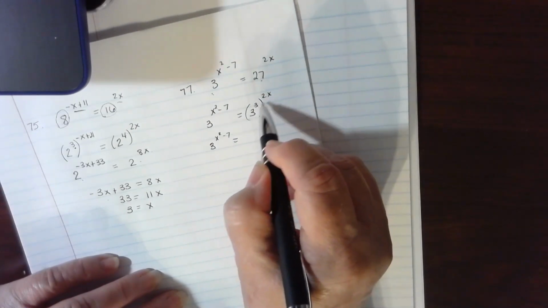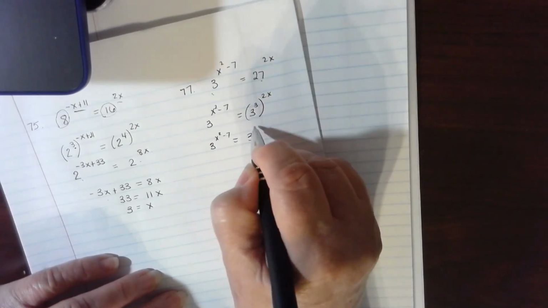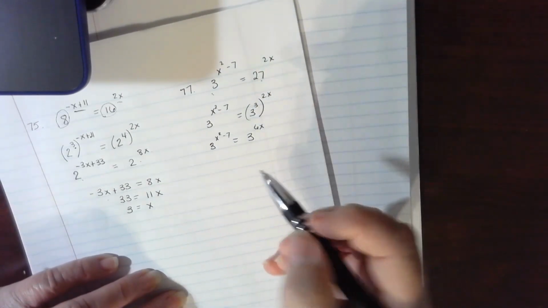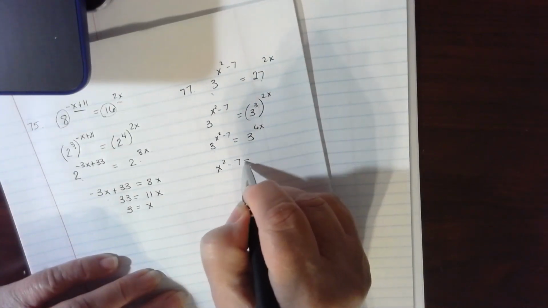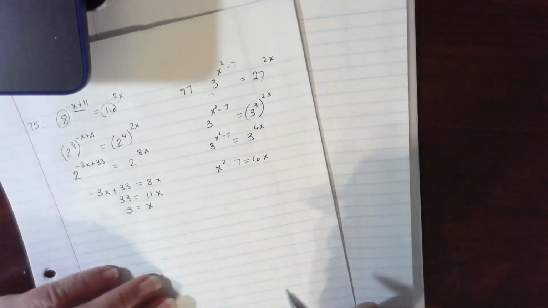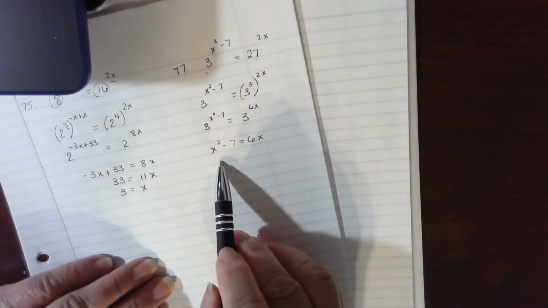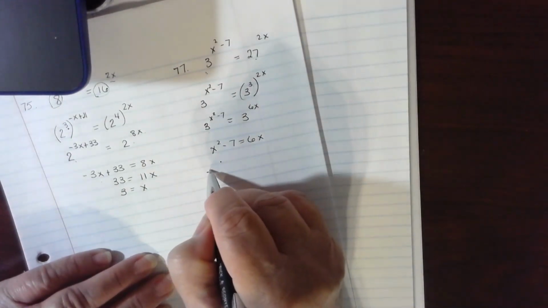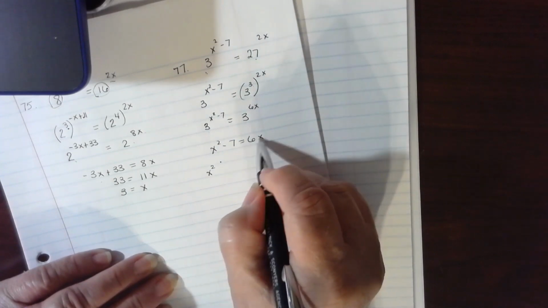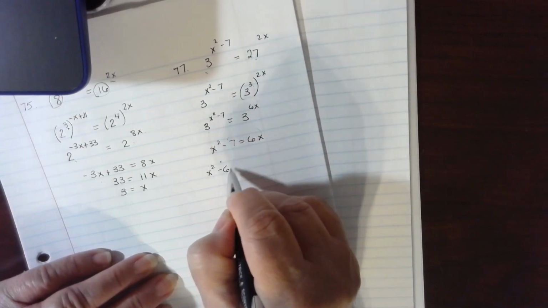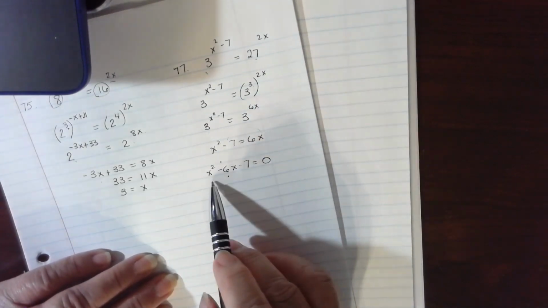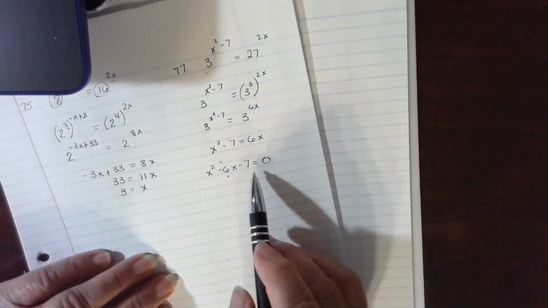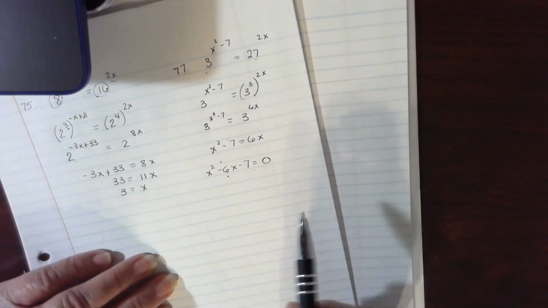So I'm going to multiply this 3 times this 2x. Now that the bases are the same, I'm going to make my exponents equal. This is a quadratic equation, so I need to solve by factoring. So I'm going to subtract this 6x, and I'm going to put it in the middle so that my terms are lined up correctly for factoring.